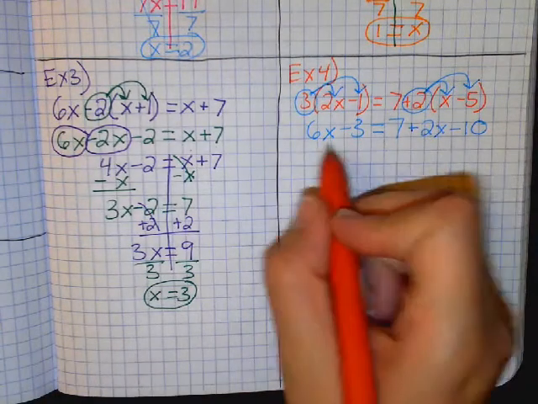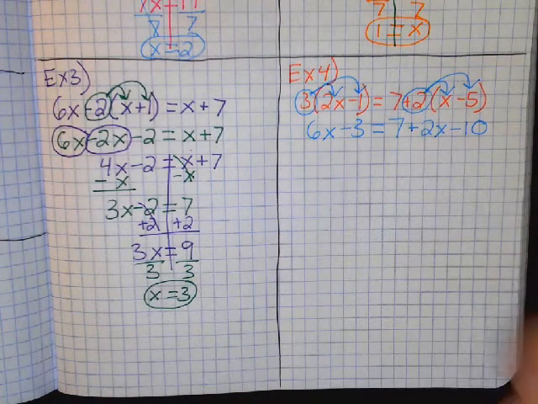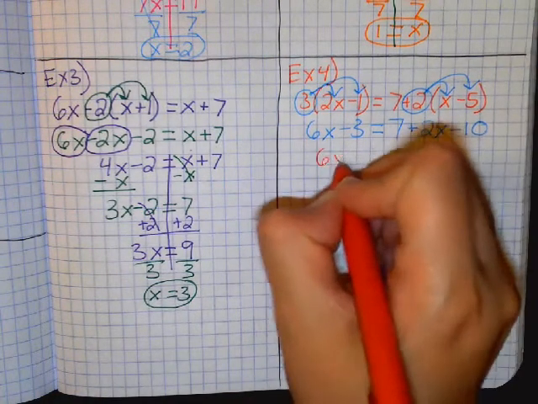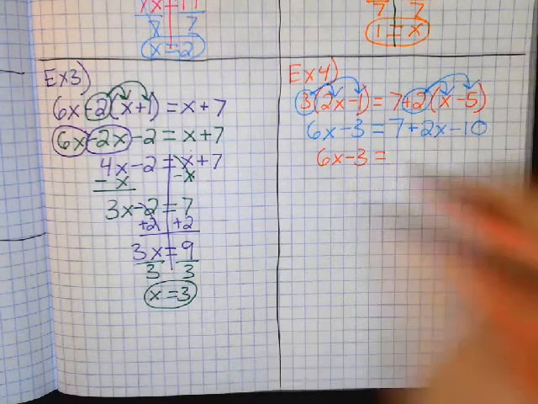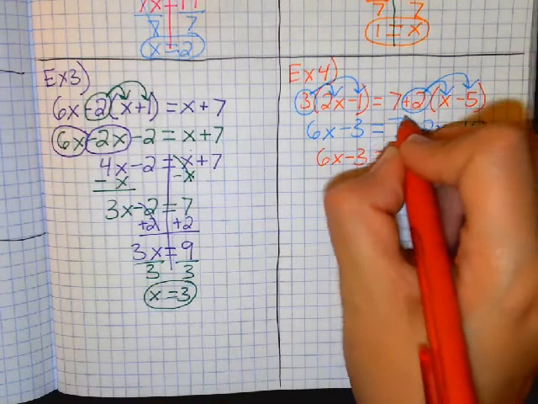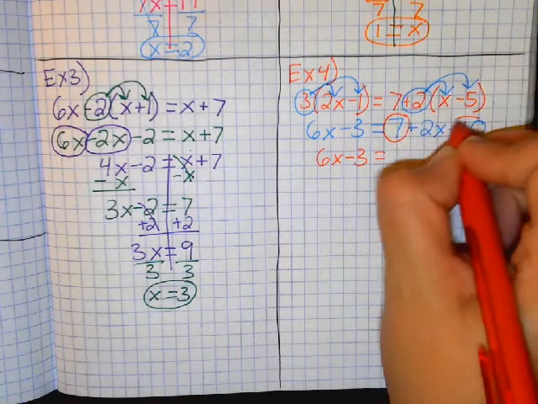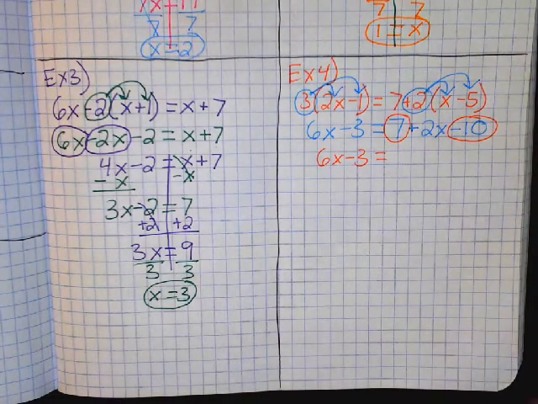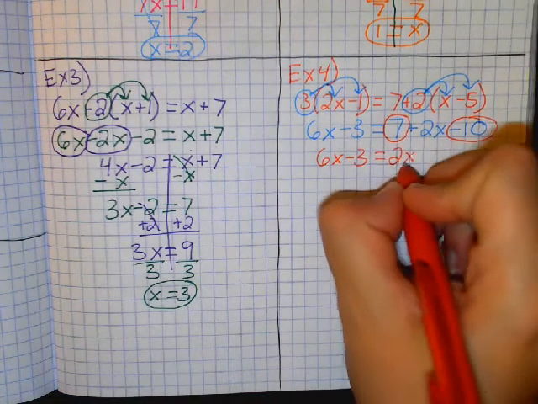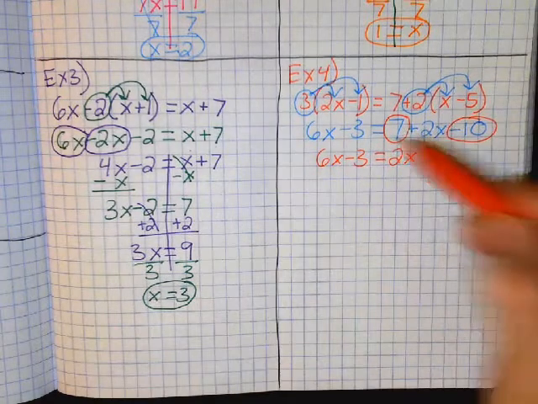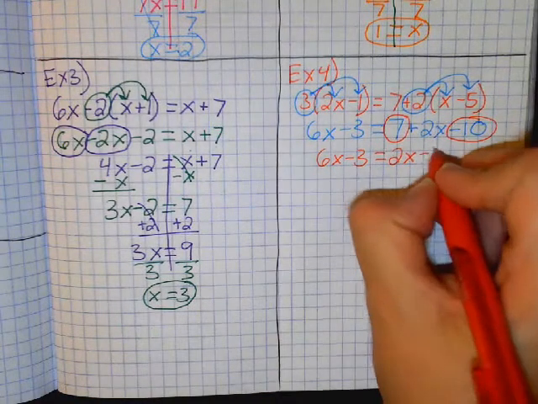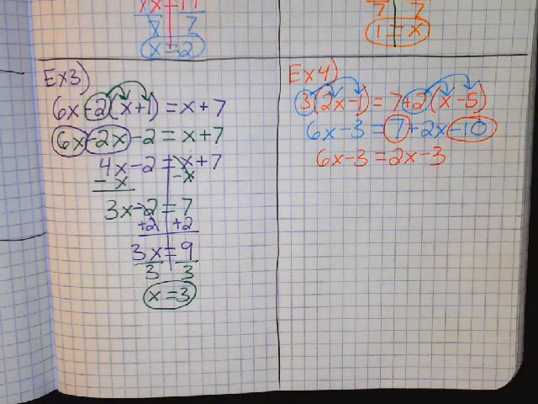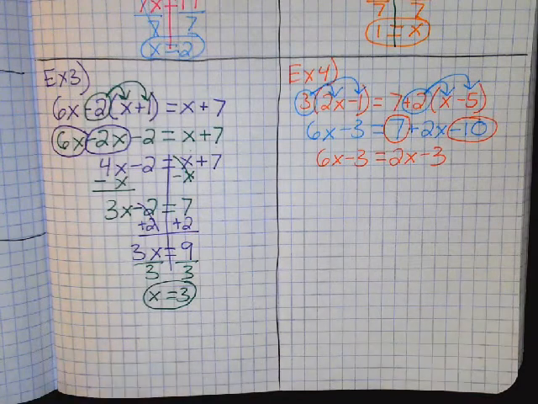Now, I have things to combine. I don't have anything to combine on my left side. So 6x minus 3 stays the same. I can combine my positive 7 and my negative 10. I'm going to keep my 2x in front. 7 plus negative 10 gets me a negative 3. Now, I have variables on both sides.